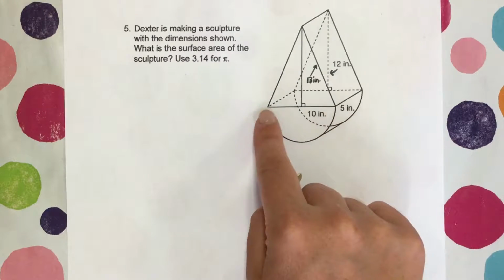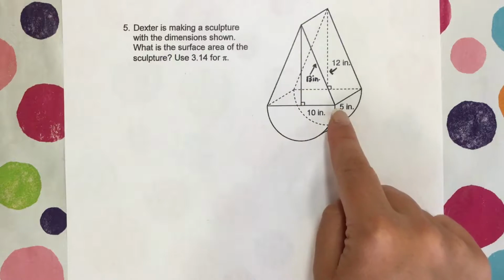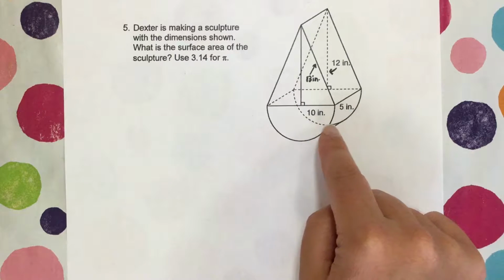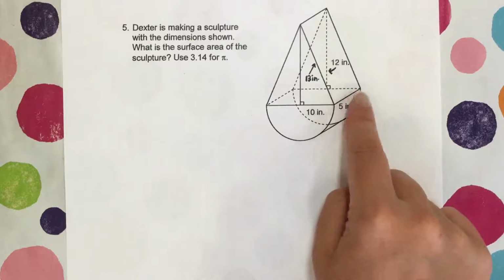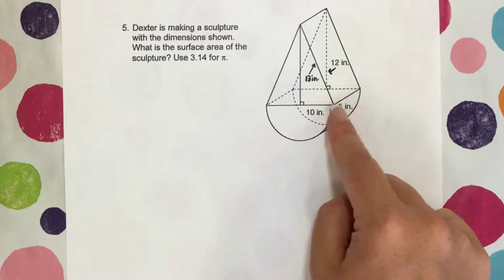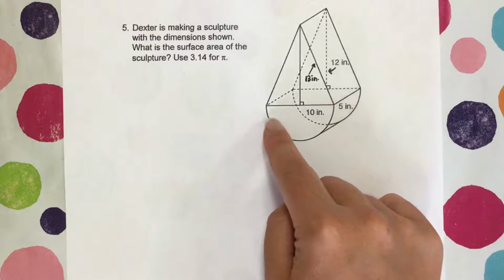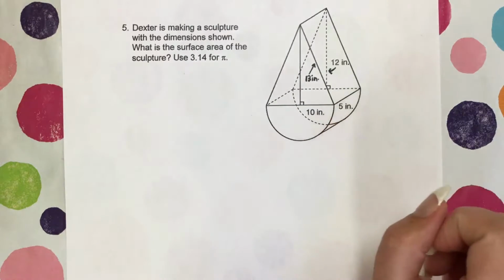This cylinder is comprised of half of a circle here, half of a circle here, and then this shape would be a rectangle, right? Which is composed of the width and the length, which would be the circumference, but it's only going to be half of the circumference. So the area of that rectangle.